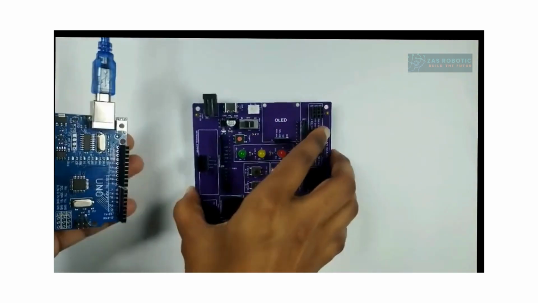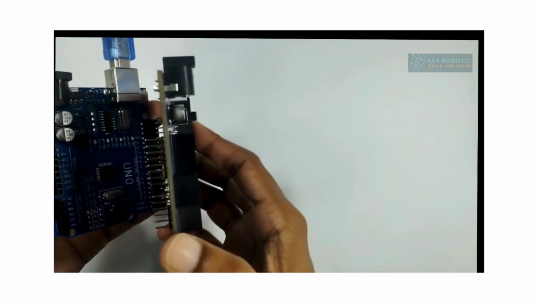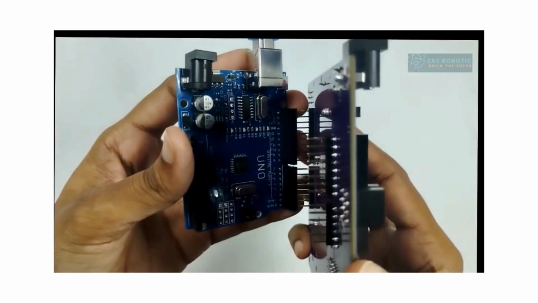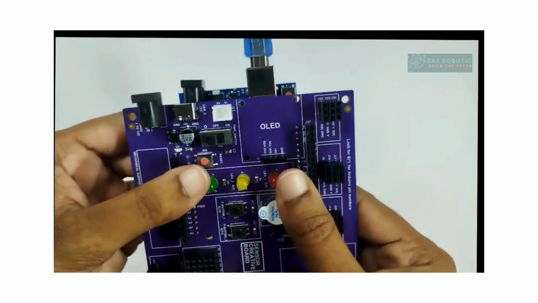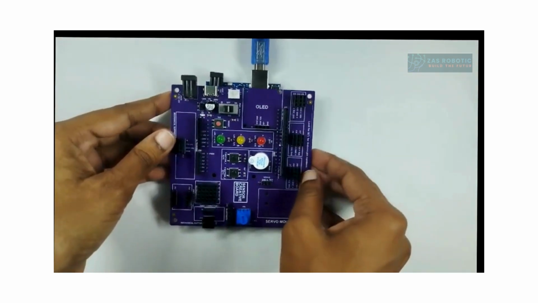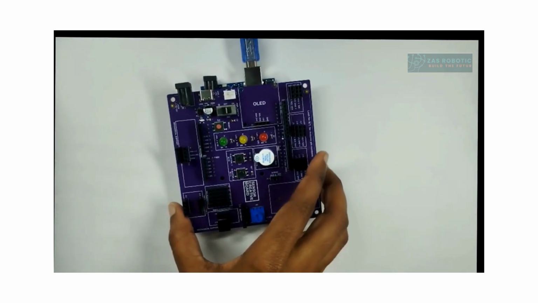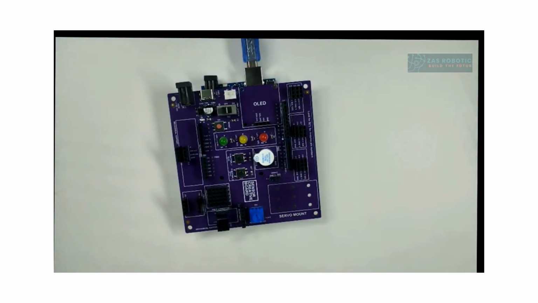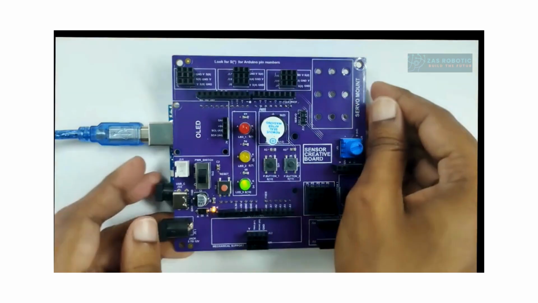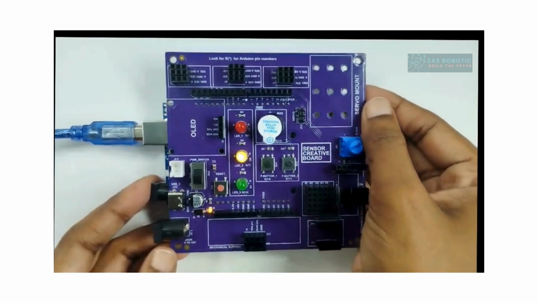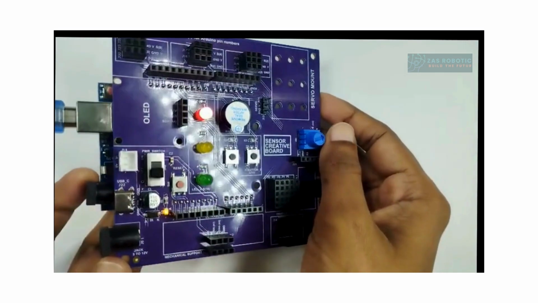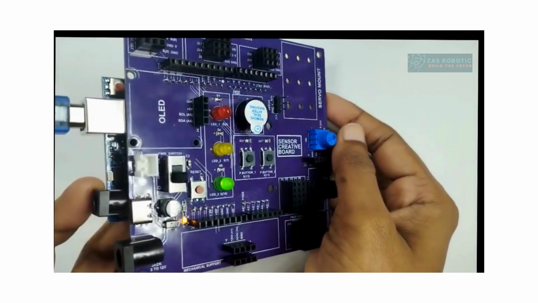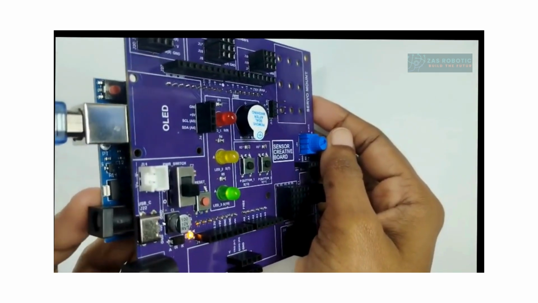Now let us connect. I am connecting the Arduino Uno to the sensor creativity board. With the help of USB, I am uploading the same program which we have used earlier. Since the board already has built-in connections for red, yellow, green LEDs, the program runs exactly the same way as in the manual setup. You can see the red, yellow, green LEDs.